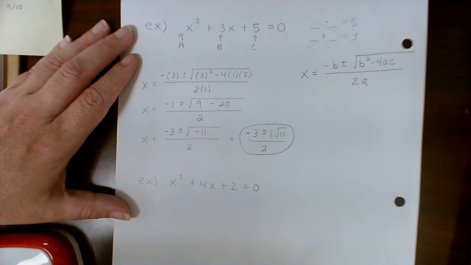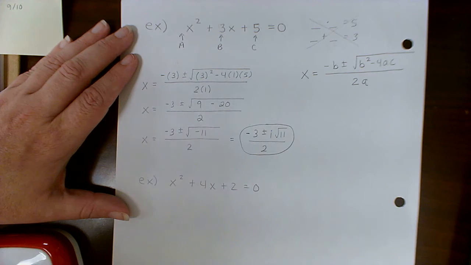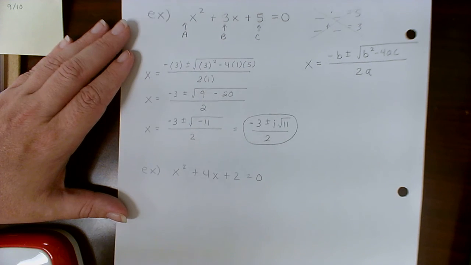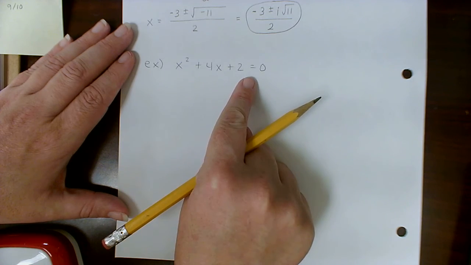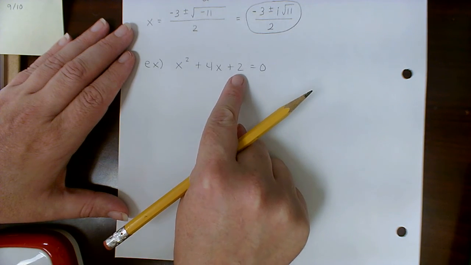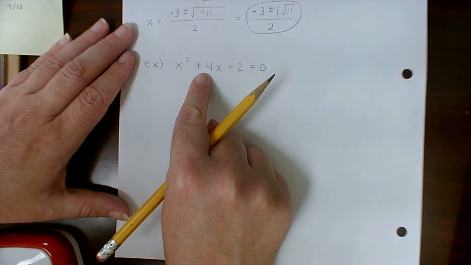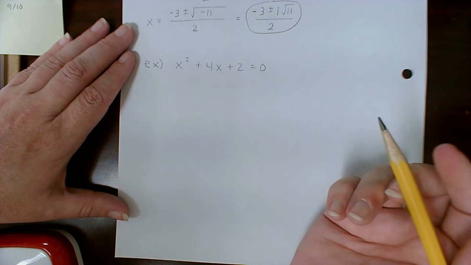Now that was kind of fast, but it should not have been the first time seeing that, and you can always re-watch the video if you need. We're going to do one more example down below. So this is another example of a problem that is not factorable. There are not factors of 2 that will add to be 4. Because it is unfactorable, I'm going to have to use the quadratic formula.